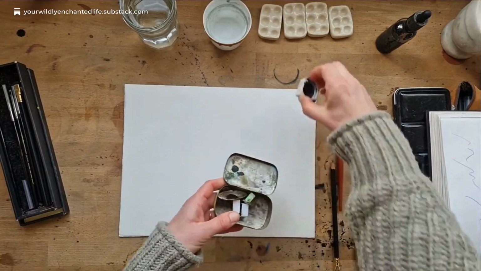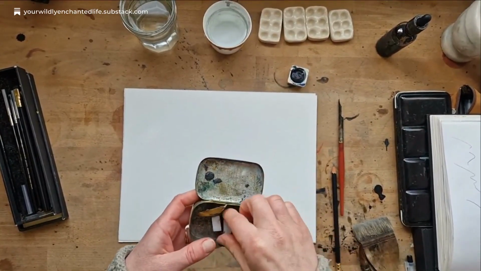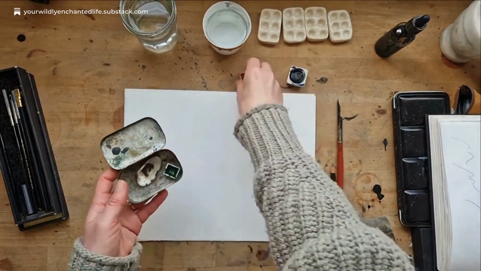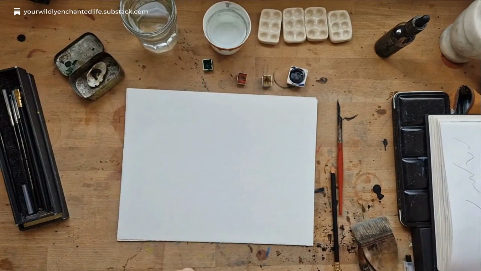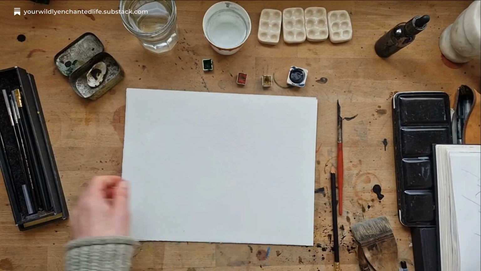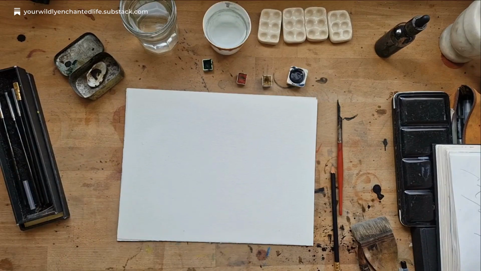So I'm going to get my paints out this time. Sorry, I keep knocking it. You can use paints, or you can use different colour pencils. And ink as well is lovely to use.